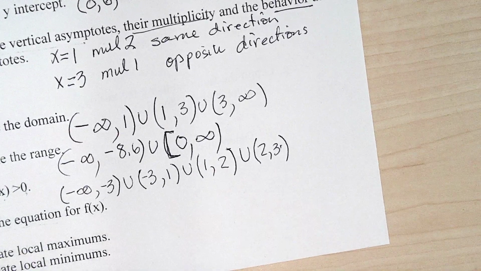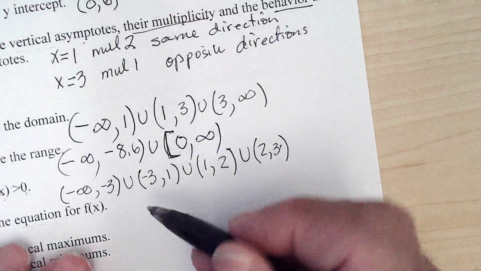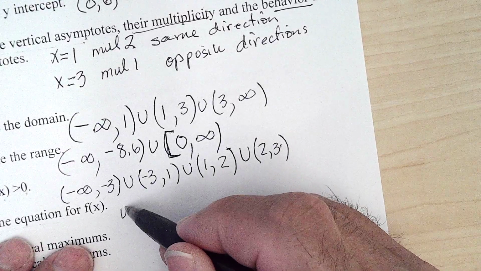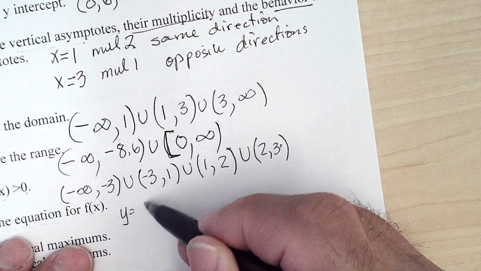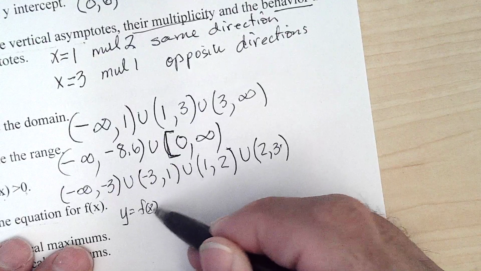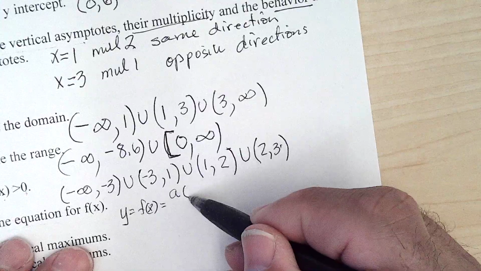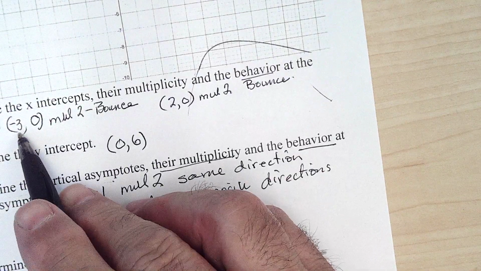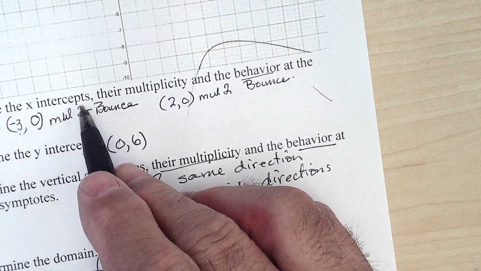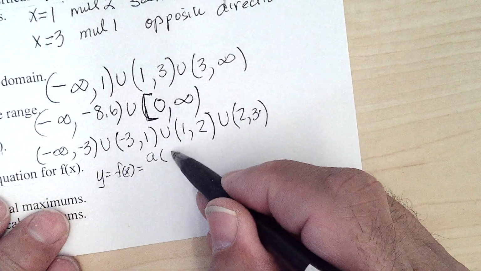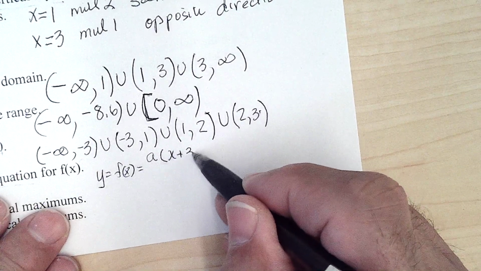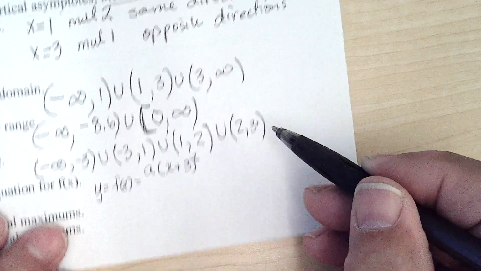Write an equation for the function. Well, it's going to be y, or f of x, equals, there may be a leading coefficient, we don't know, but it does have to have an x-intercept of negative 3 twice, so x plus 3 squared.